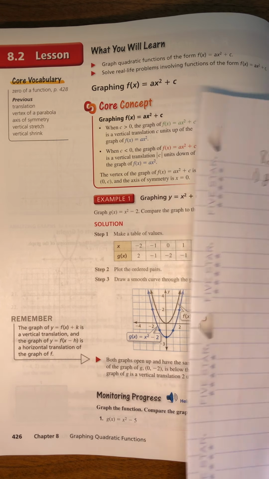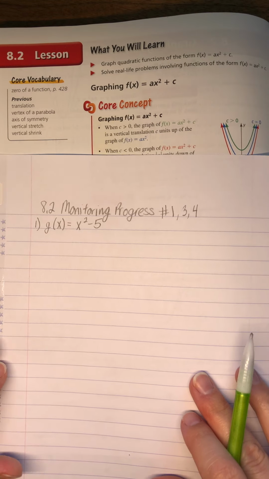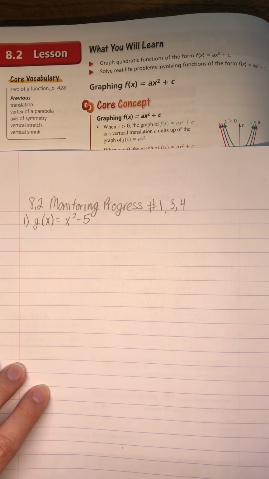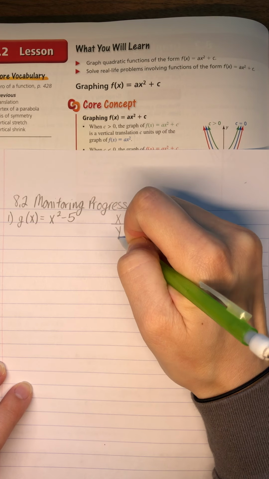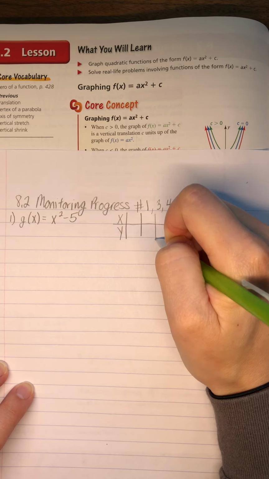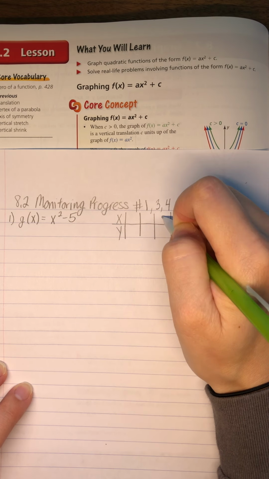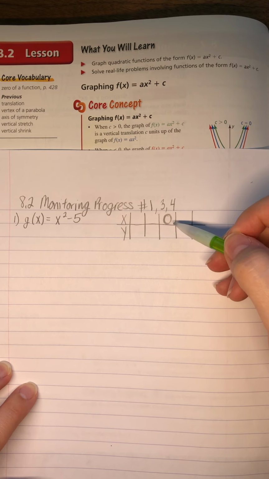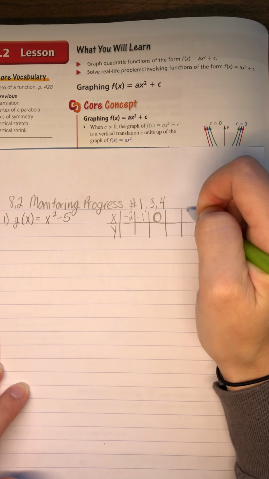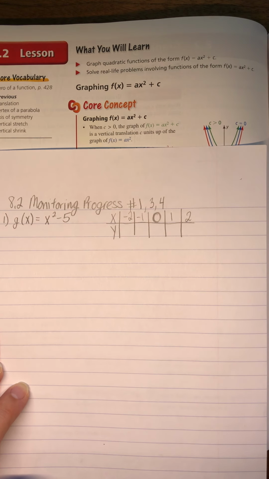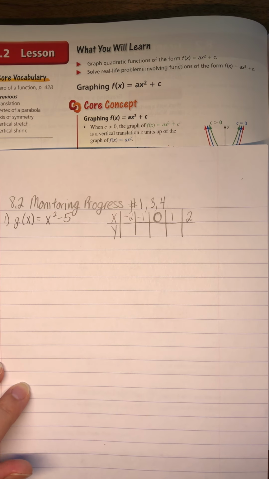So I put that on my paper over here and I'm going to show my work. So in order to graph this, I'm going to make a t-table of values. I'm going to have my x's and my y's. And again, I'm going to have 5 spaces in my t-table. And I'm going to put 0 in the middle for my x's. I'm going to go down by 1, so -1, -2, and up by 1s, +1, +2. Let's fill in the t-table.